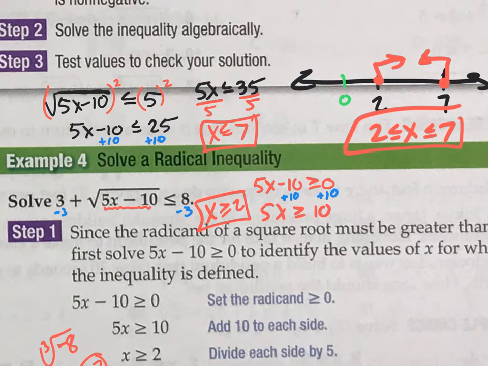Now, it's always a good idea to check your answers. How would I do that? By testing a value like 0, it won't work. By testing a value like 4, it will work. By testing a value like 10, it won't work. But as you could see right here, it overlaps. This is where your answers are going to be. If I pick any value in there, it will work. So give me a number between 2 and 7.